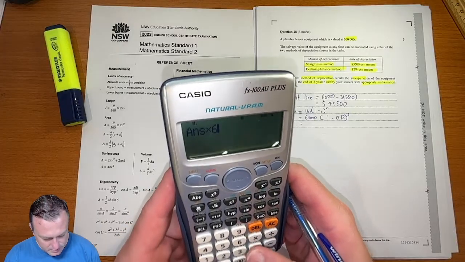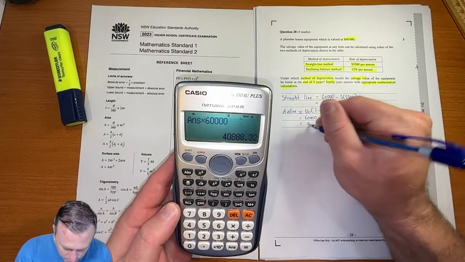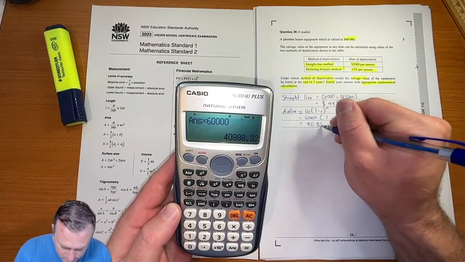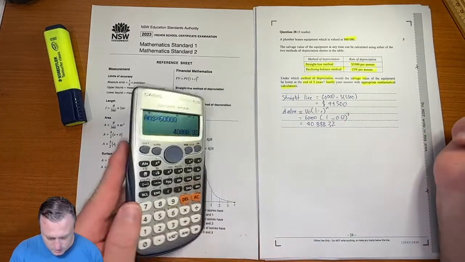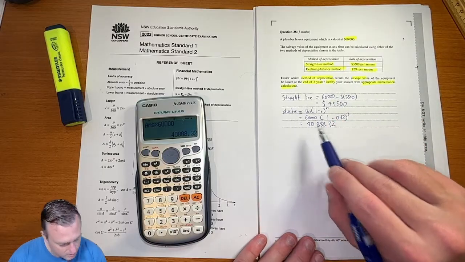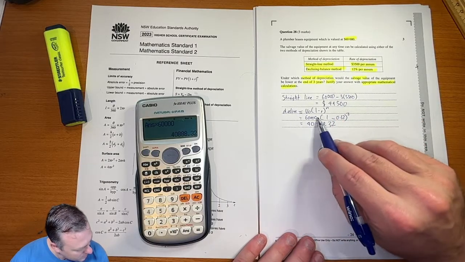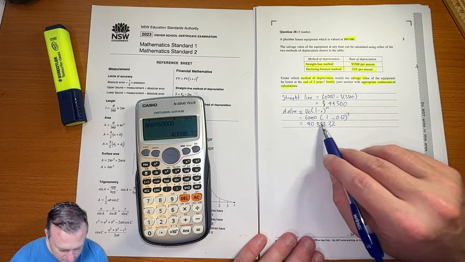So times 60,000, and we get $40,880.32. So under the declining method, which one would you prefer to do? Well, we declined it a lot more, so this provides a lower salvage value.